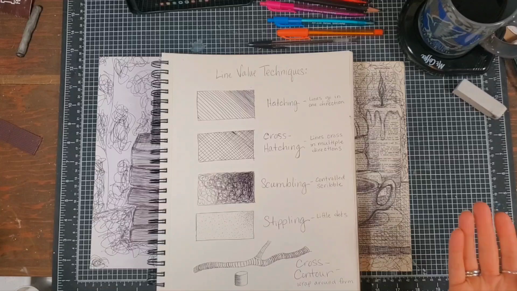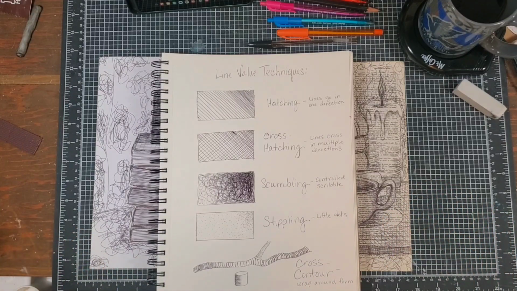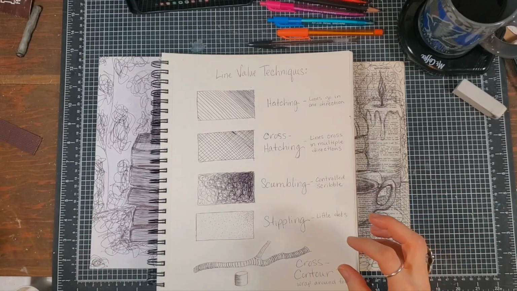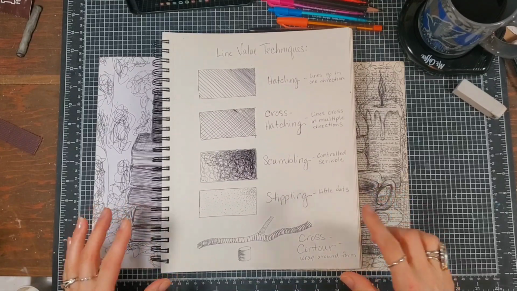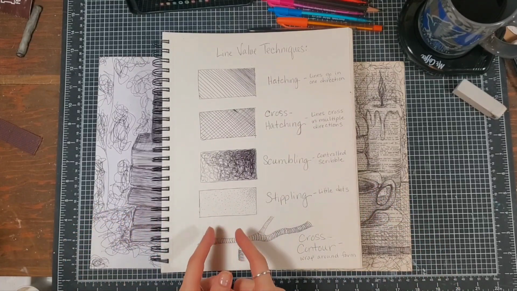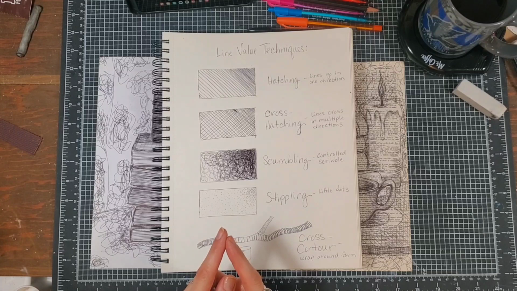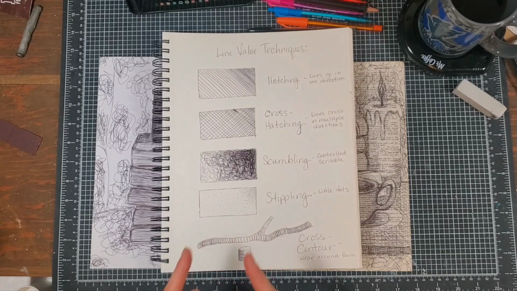Scumbling, of course, we just did a fun project last week with scumbling, which is just a controlled scribble. We have stippling, which is very hard to do with ballpoint pen. So you may choose to use it. You may choose to use it in just a little area, but it's really, as you can see, really hard to read with ballpoint pen because it just doesn't put a lot of ink down like a Sharpie or a felt tip pen would do.